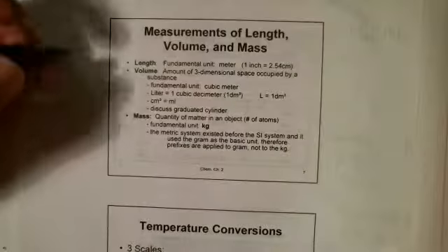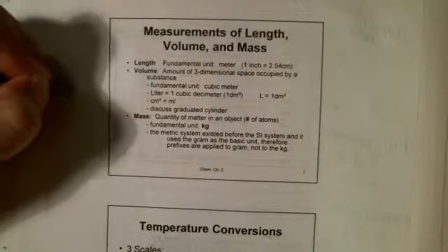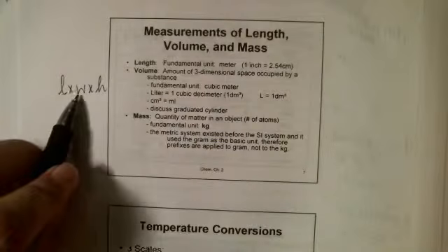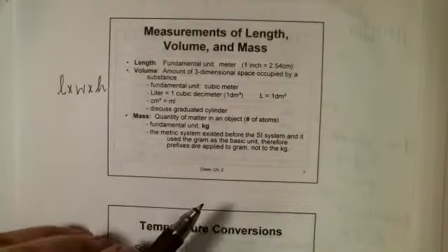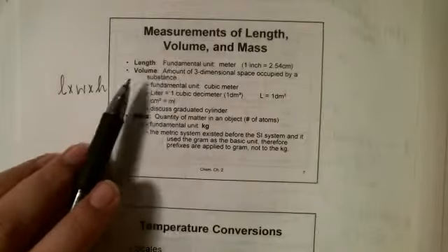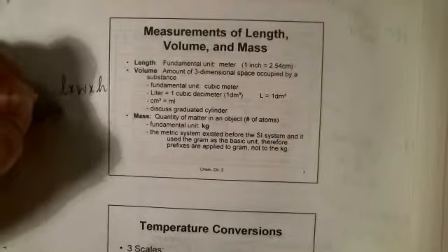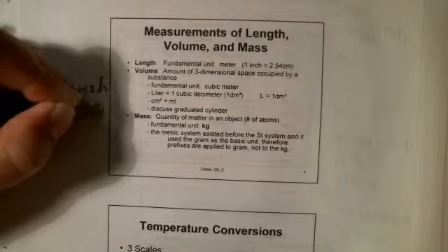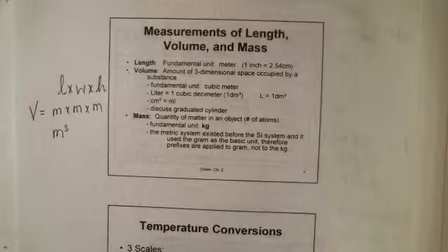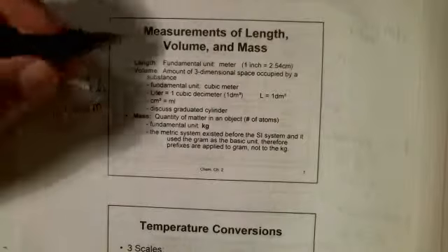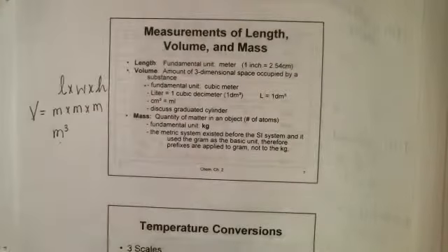Since volume is length times width times height, all three of these are length measurements, and if the fundamental unit for length is meters, volume is going to be a meter times a meter times a meter, which will give you meters cubed. So the fundamental unit for volume is meters cubed, or cubic meter.